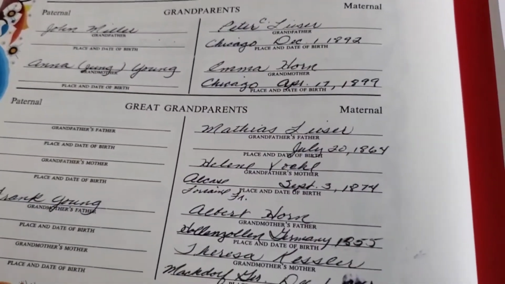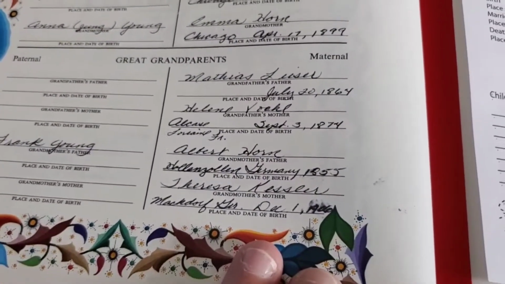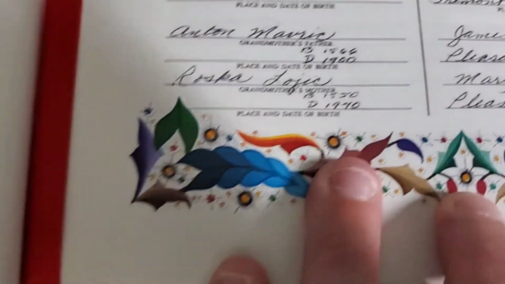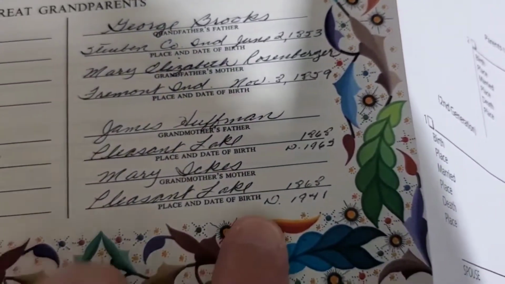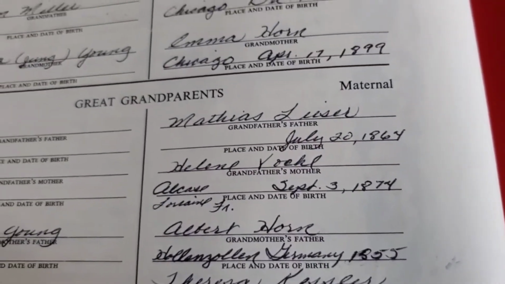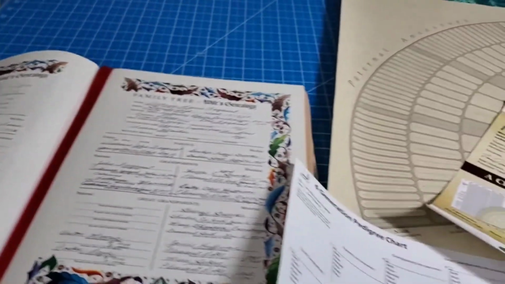This doesn't put date of death. So I guess I do have to do a little bit of research. She did put it for some people here. But not where. Alright. Well, I'm going to get started on this and I'll show you how far I get.